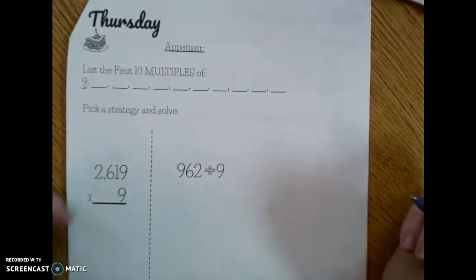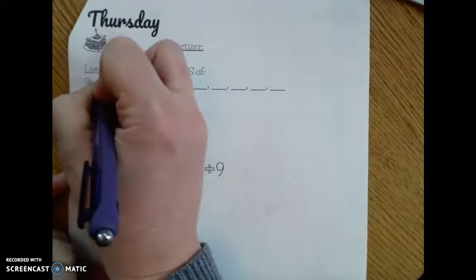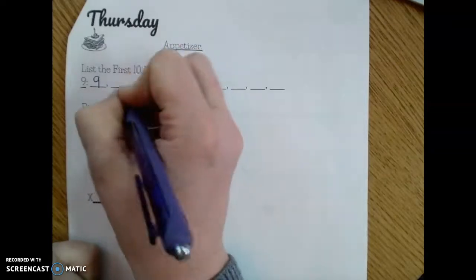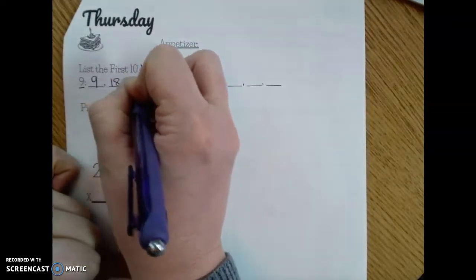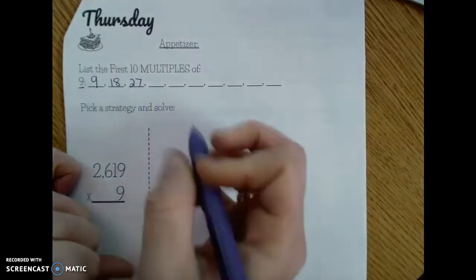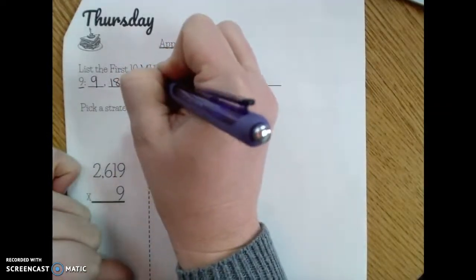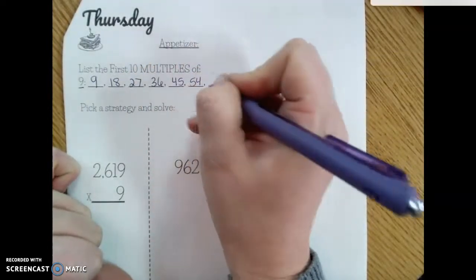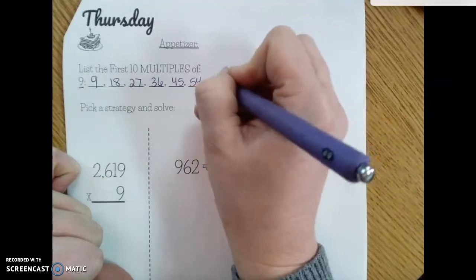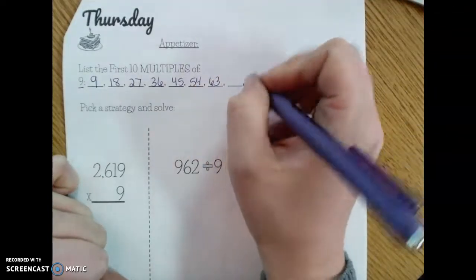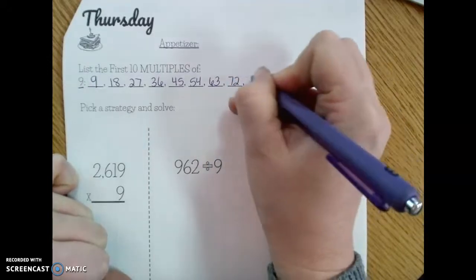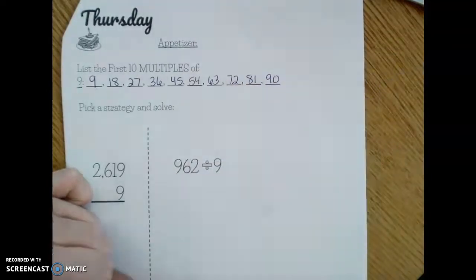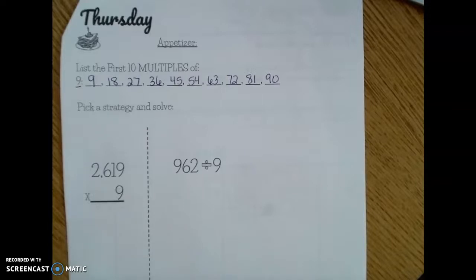So if you think of your multiplication chart, you have to start with 9, and then 9 times 2 is 18. 9 times 3 is 27, and you're counting by 9s. 36, 45, 54, 63, 72, 81, 90. Okay, so those are your multiples of 9.